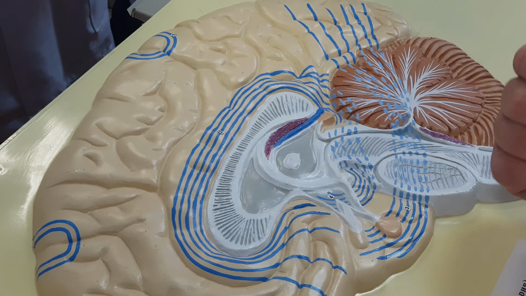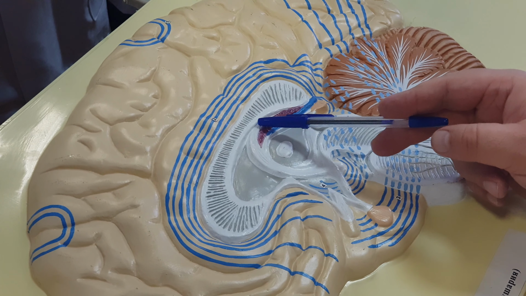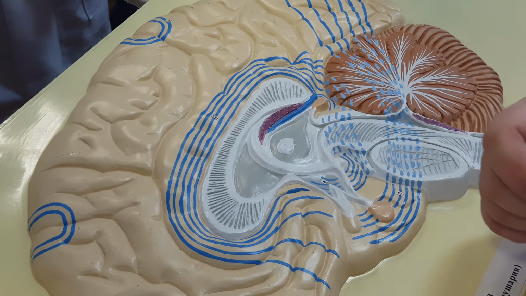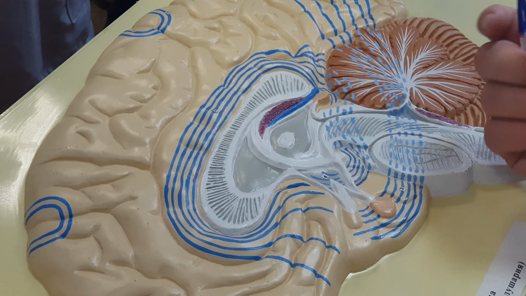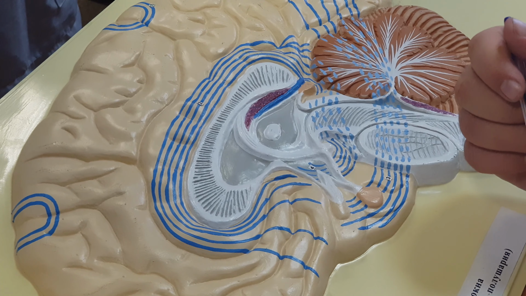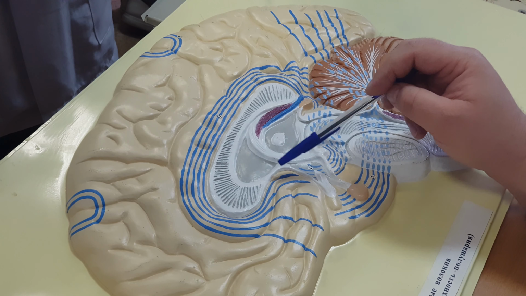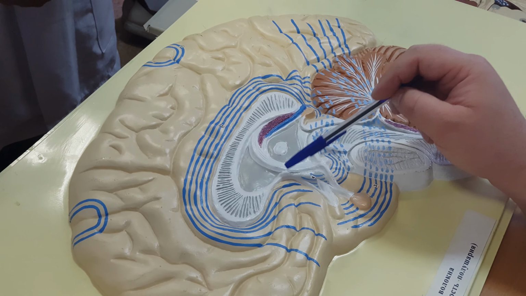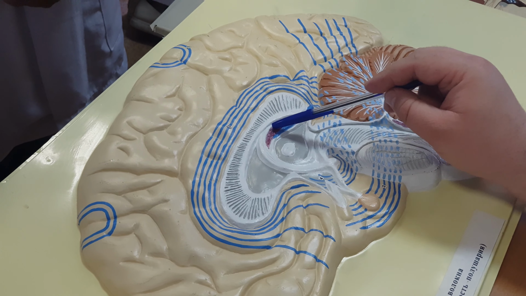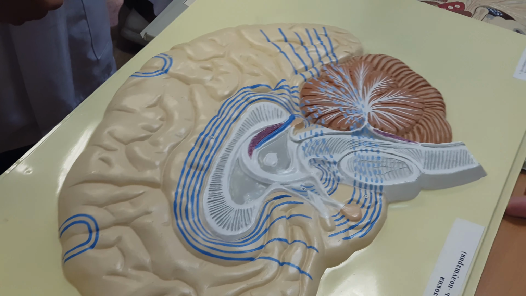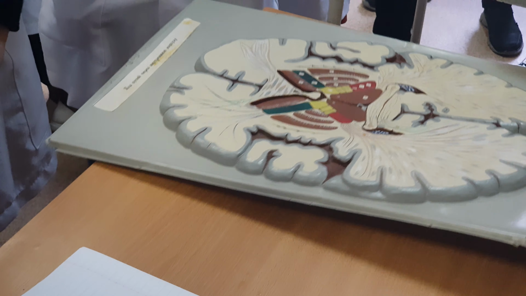It joins together the right and left fornix, and with the help of this commissura, the right and left hippocampus have communication. Three commissurae: corpus callosum, commissura cerebri anterior, and commissura fornicis. They are commissural fibers. And the last fibers are projectional fibers.